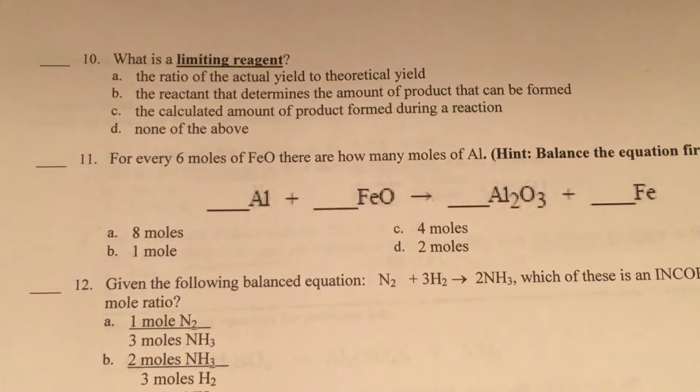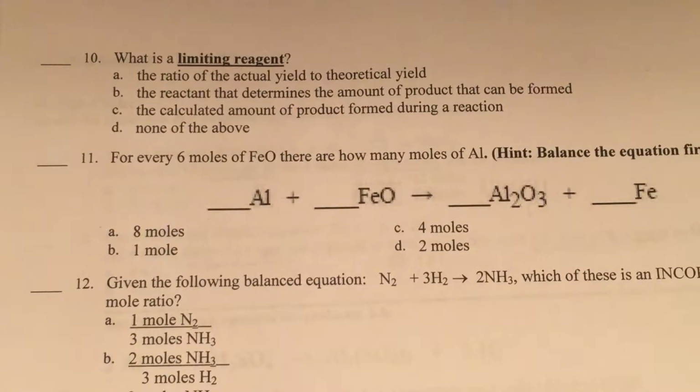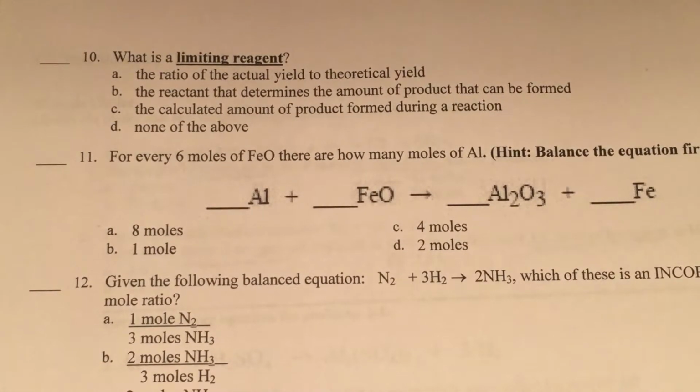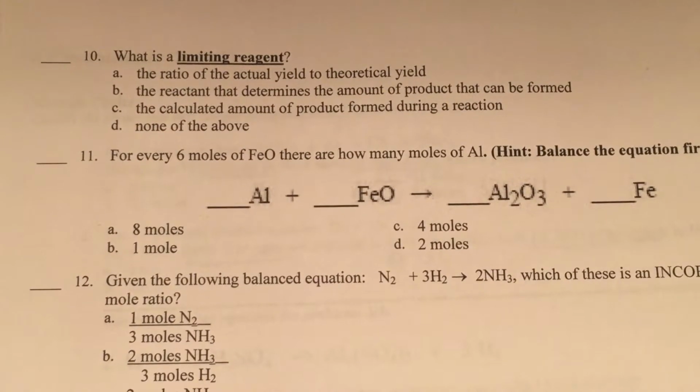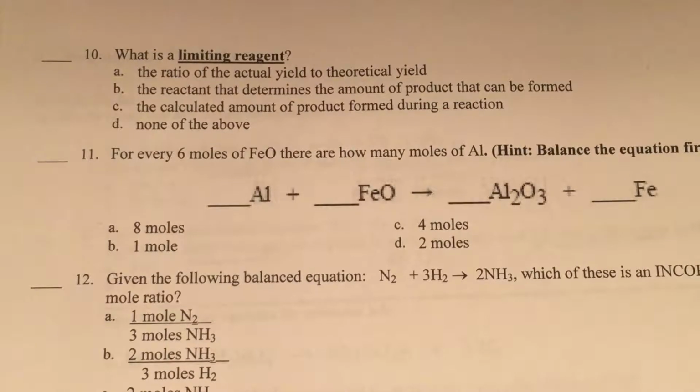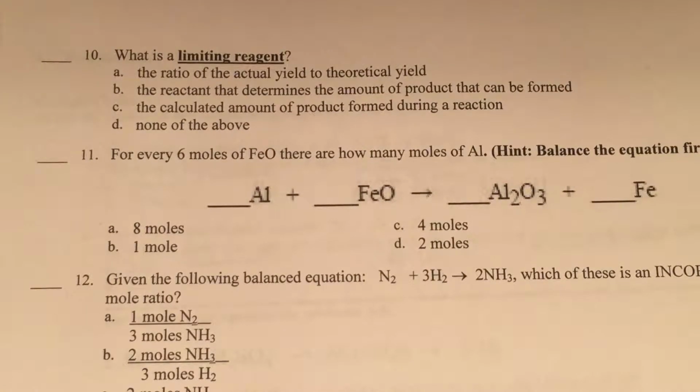Okay, number 10 should be straightforward, straight from our notes in class. What is a limiting reagent? Well, we know that the limiting reagent is what runs out first, and because it runs out first in a reaction, it's going to limit how much product can be made. Just like if I had 2 bags of hamburger buns and 1,000 hamburger patties, the buns are the limiting reagent because they're going to run out first and limit the number of hamburgers I could actually make.